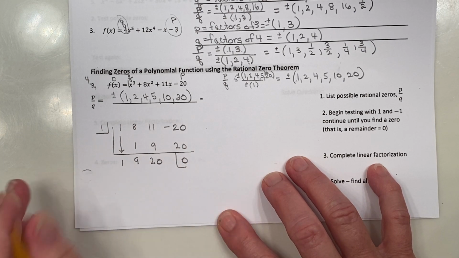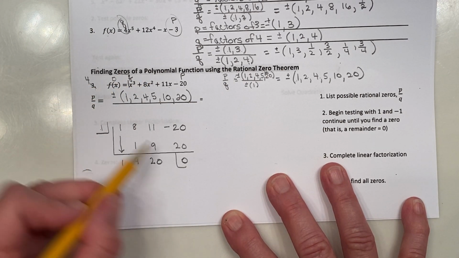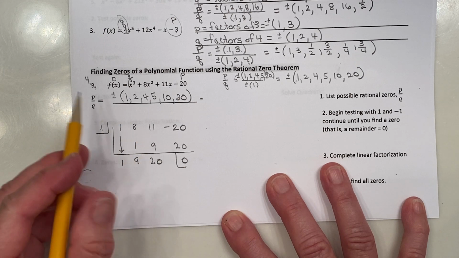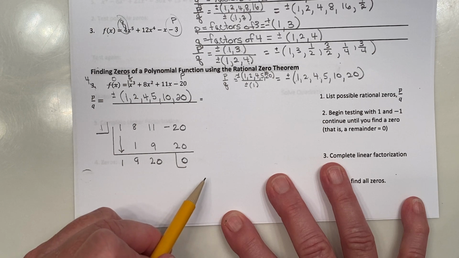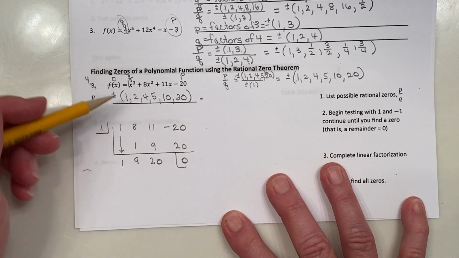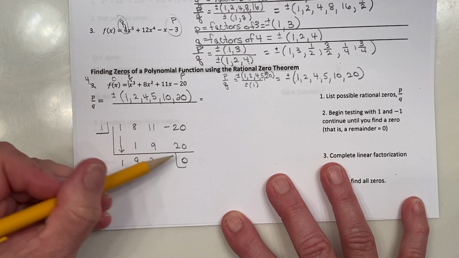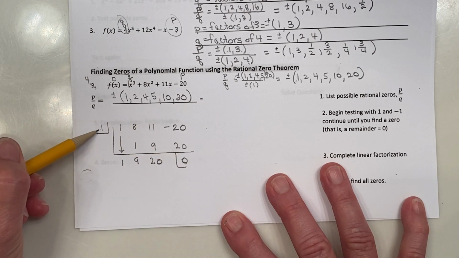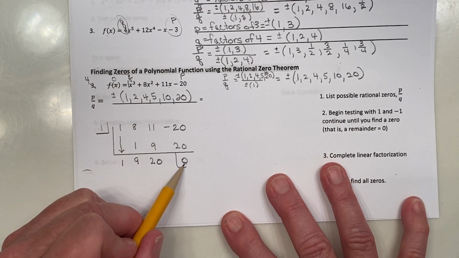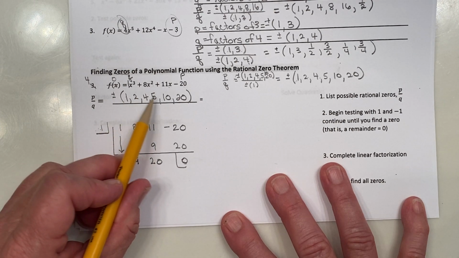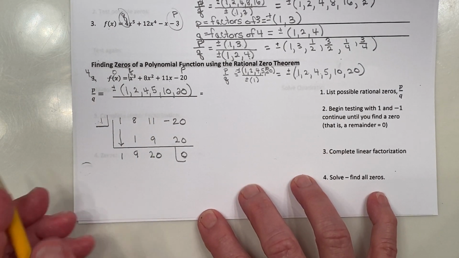Notice that we got lucky on the first try. It's not always the case that 1, when you try it first in synthetic division, will give you a 0. We just got lucky. Okay, what happens if you used 1 and you didn't get 0? Well, then you just erase everything and you start all over and you test the next possible rational 0 of -1 up here to see if you get a remainder of 0. If -1 doesn't result in a 0, you move on to the +2. If +2 doesn't result in a remainder of 0, you move on to the -2, so forth and so on, until you find a rational 0.